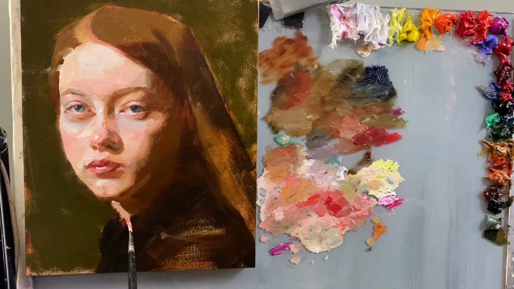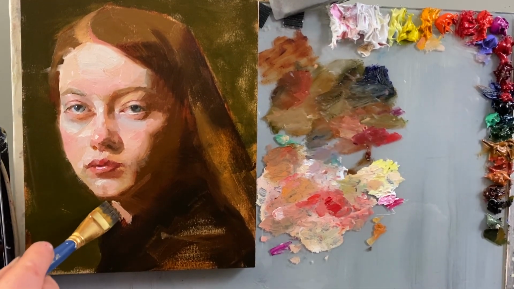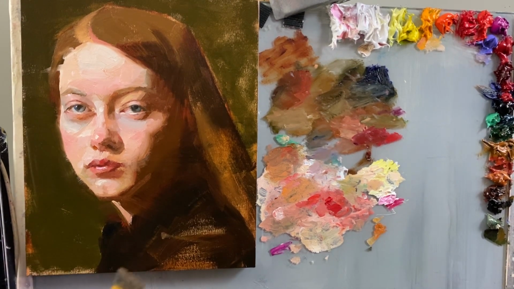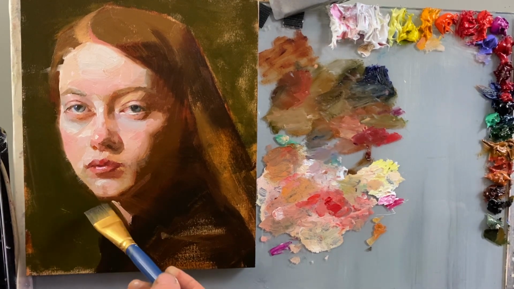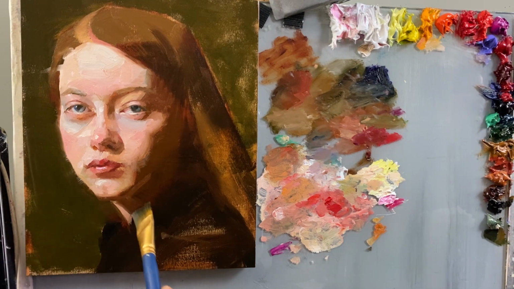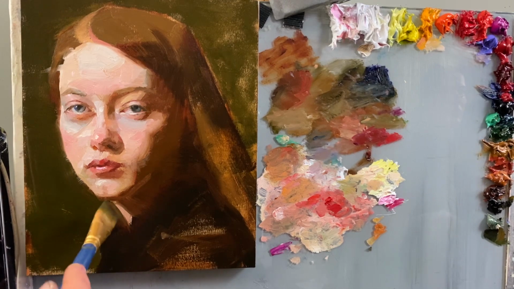If you want to focus your viewers' eyes on something, you bring a sharper edge to that piece of the painting. The spaces that come closer to the viewer will have sharper edges. The spaces that go further away from the viewer will have softer edges. So use space as a concept to solve your edge problems.